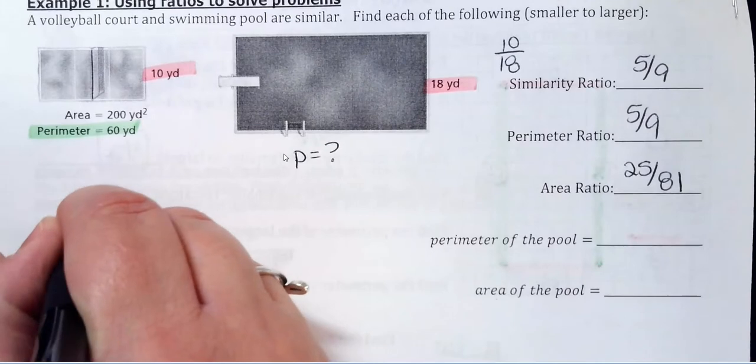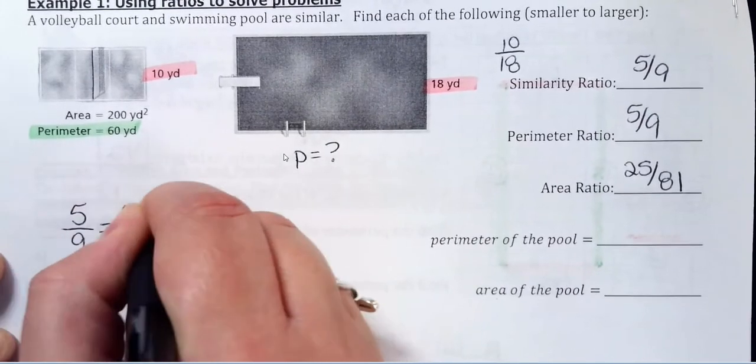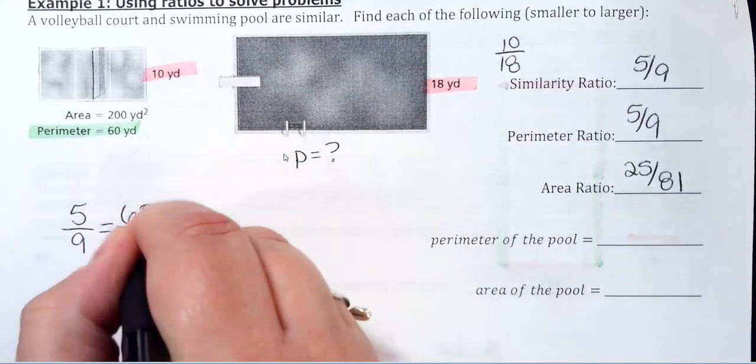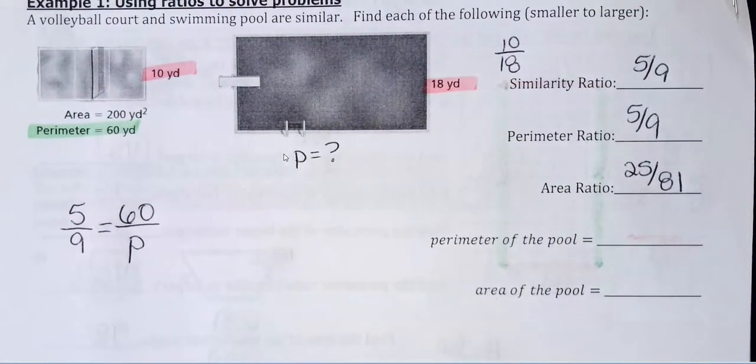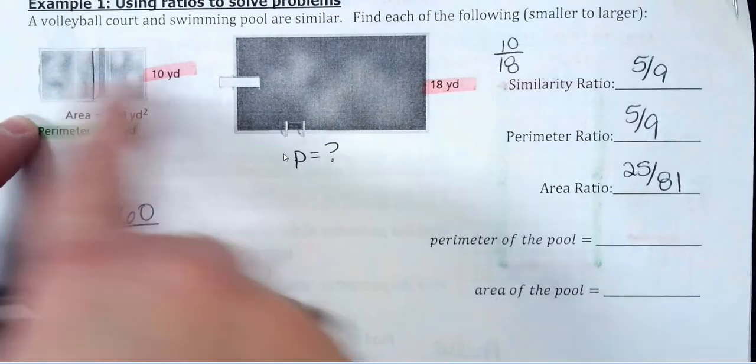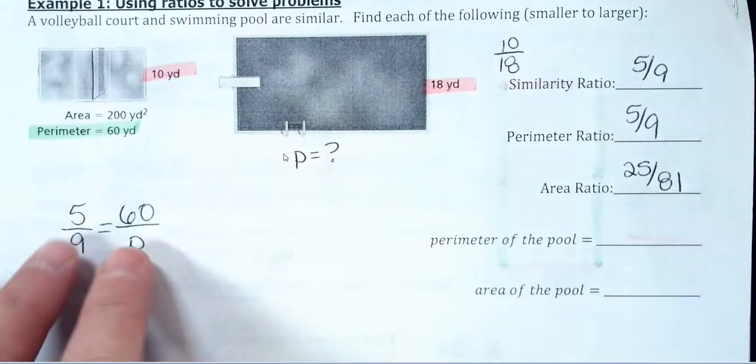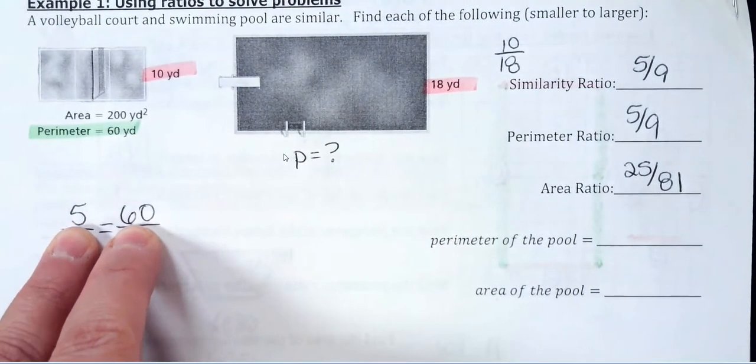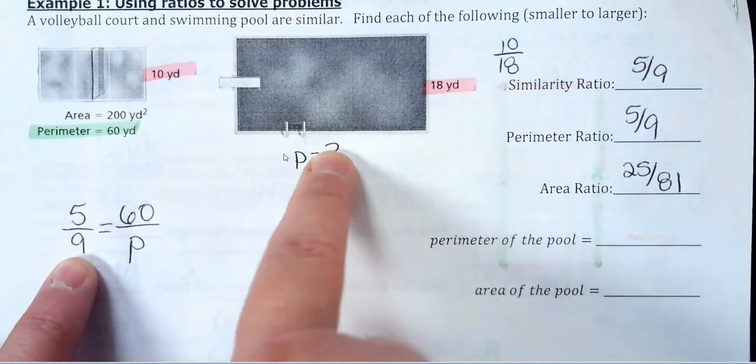Perfect. 5/9, 60 over x, whatever letter you want to use. I'm going to put P on my paper because I want you to know we're doing perimeter for this proportion. I'll use A for area for the other one. But you can use any letter you want. Now, why is the 60 on the top and the variables on the bottom? Exactly. This is smaller, right? This was a 10, this was an 18, this is smaller in the picture. So you just match that up with the smaller number. I don't know the bigger perimeter, so I match that up with the bigger number.